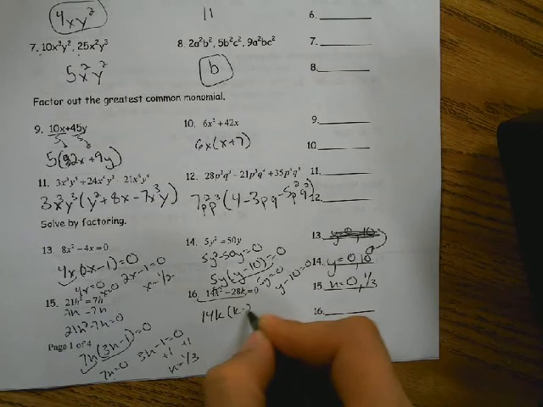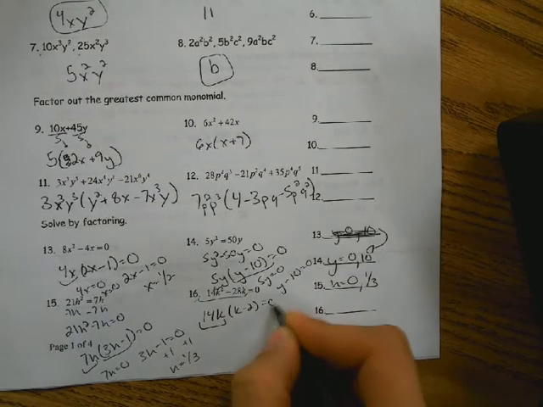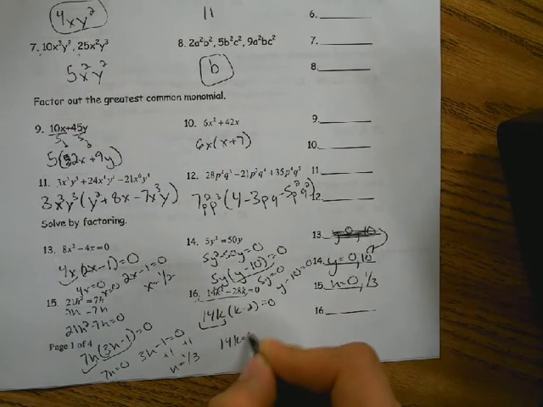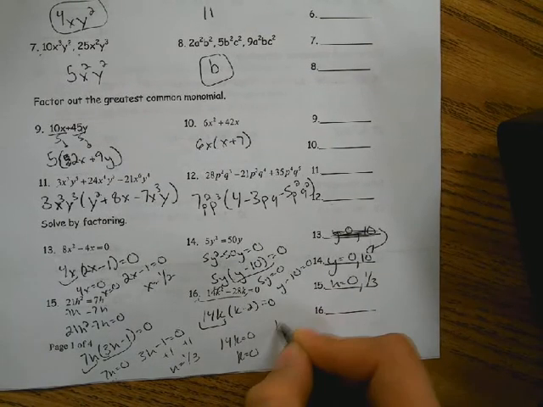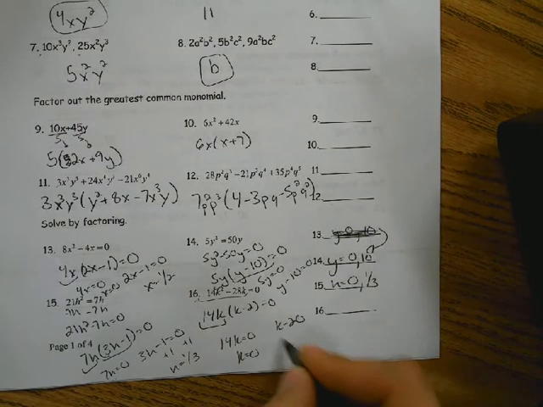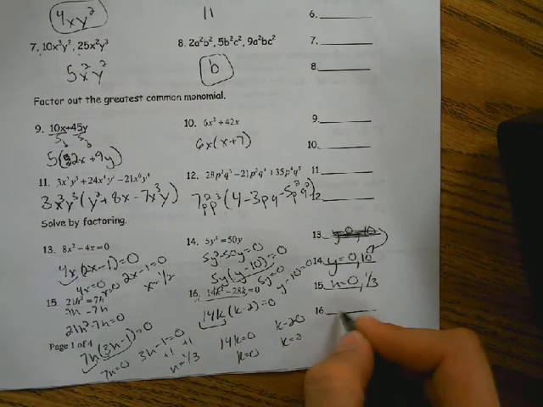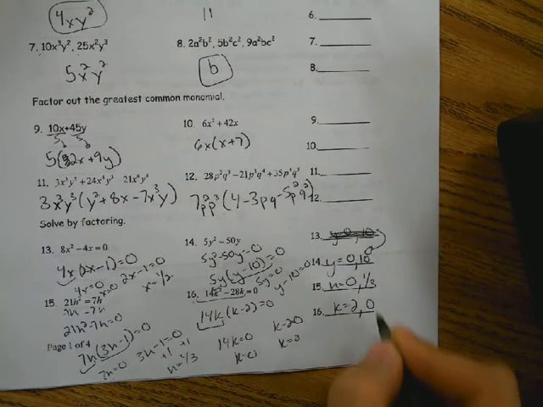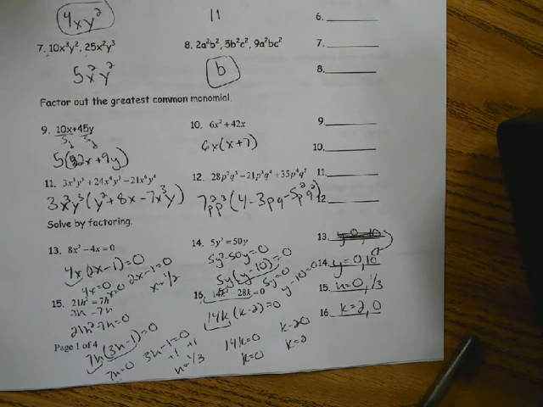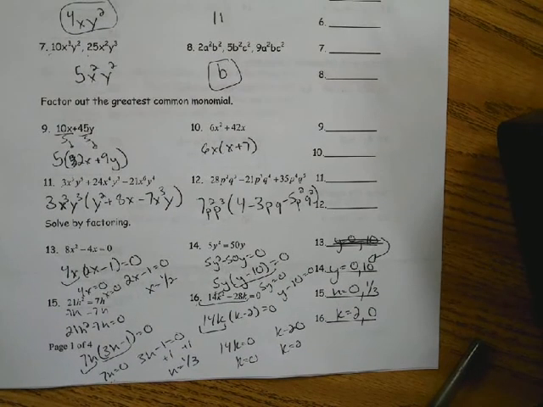We'll get a k minus 2. So either k could be 0, from 14k equals 0 divided by 14, or k minus 2 could be 0, so add the 2 to the other side, k could be 2. So we have k equal 2, or 0. And that's the first page. Remember, always factor out what's in common first, and then see if you can do anything else.